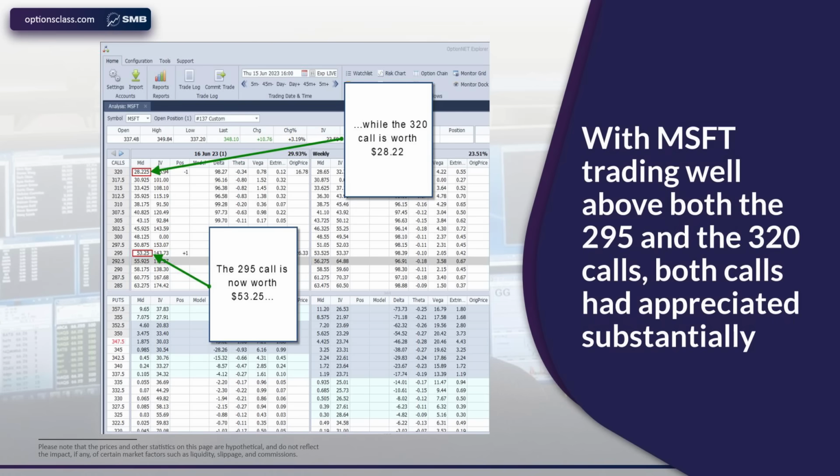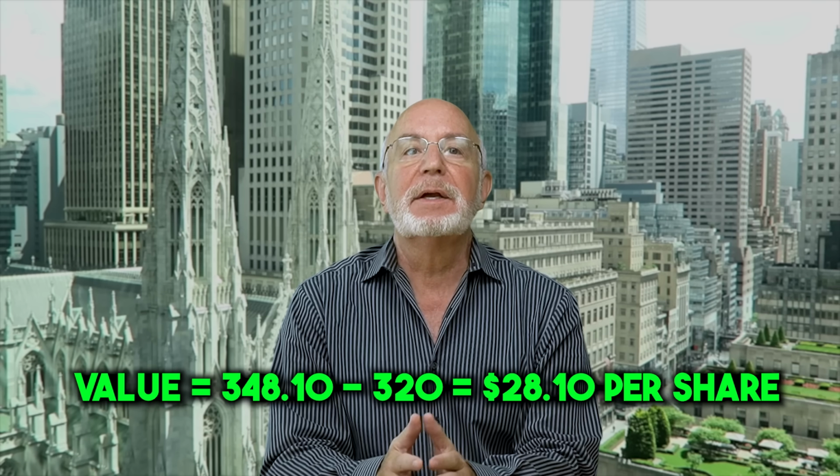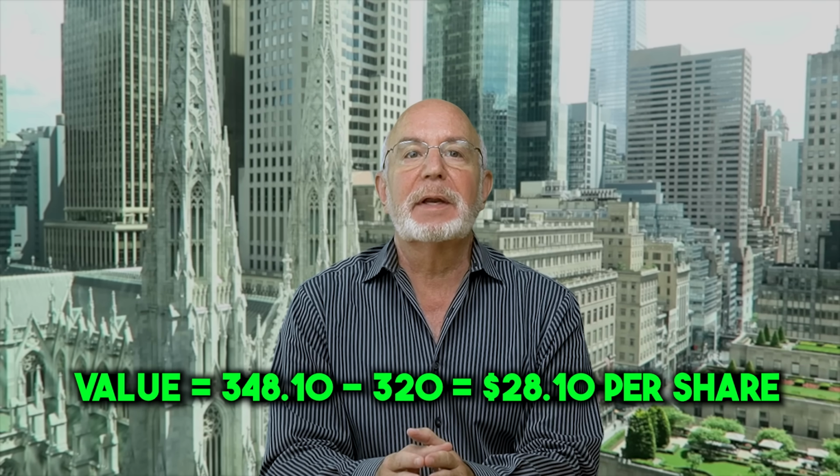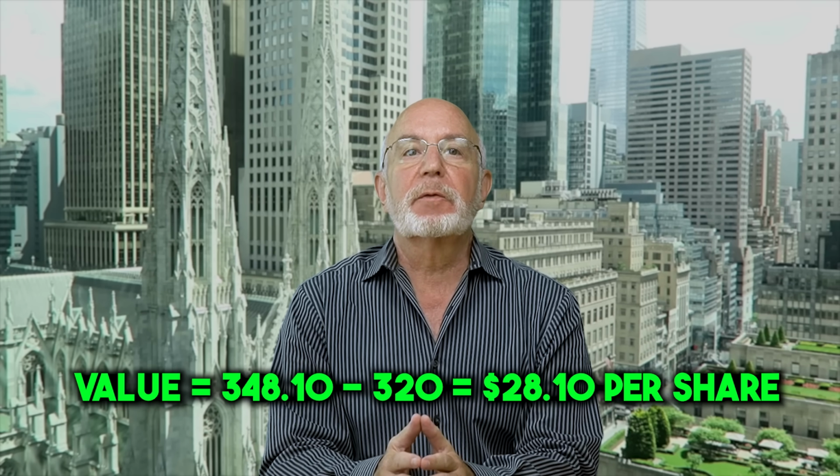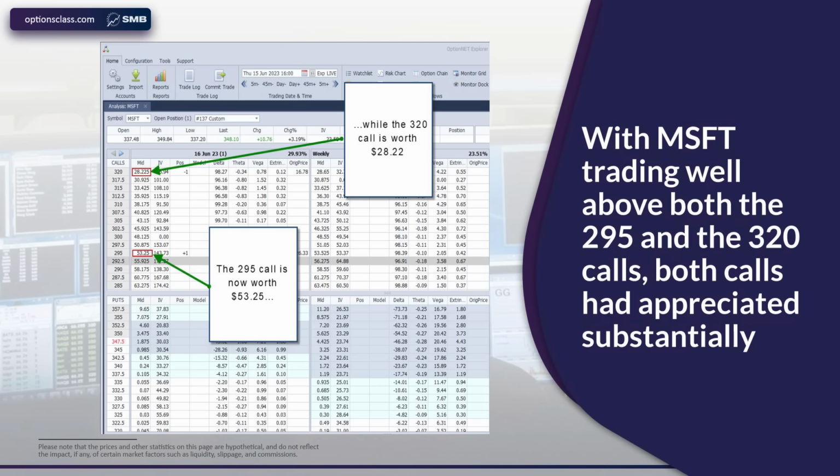And similarly, the 320 call you sold, well, the owner of that one has the right to buy Microsoft shares at 320 and sell them immediately for 348.10, meaning that they have a value of 28.10, and therefore it's trading for almost exactly the value that it brings to the owner of that 320 call you sold.